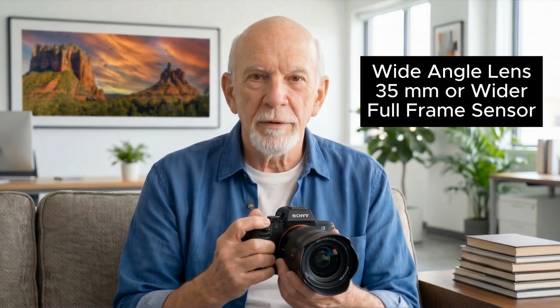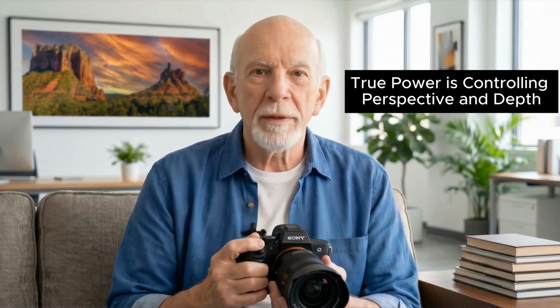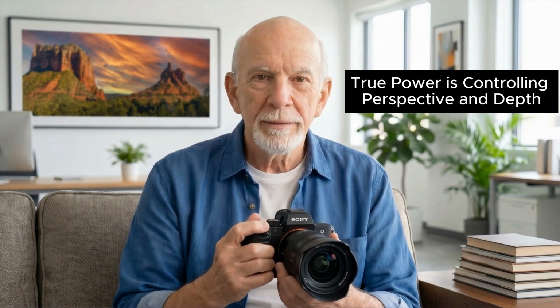A wide-angle lens, typically anything 35 millimeters or wider on a full-frame sensor, is often misunderstood. The common assumption is that its primary purpose is simply to fit more into the frame, but relying on a wide angle just to capture a broader field of view often results in images that feel distant, flat, and disconnected. The true power of a wide focal length isn't about width, it's about controlling perspective and depth.